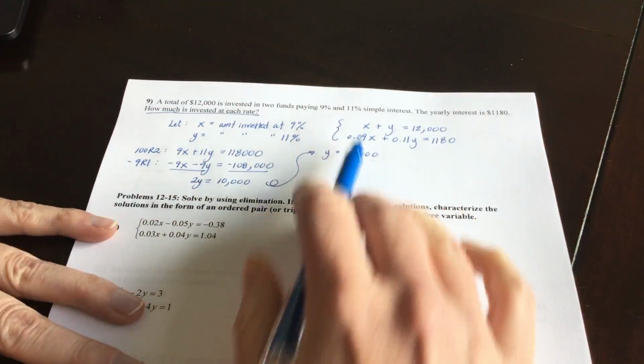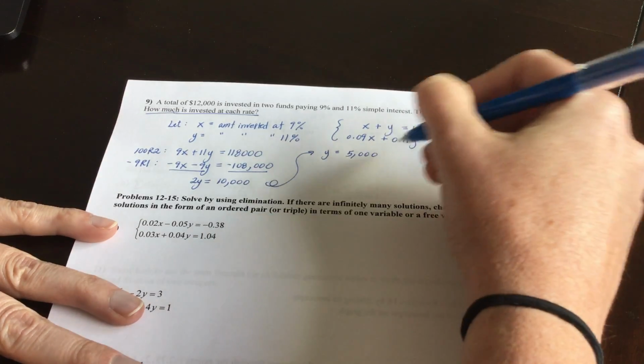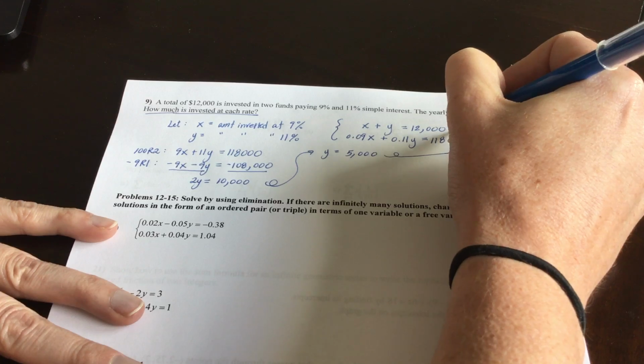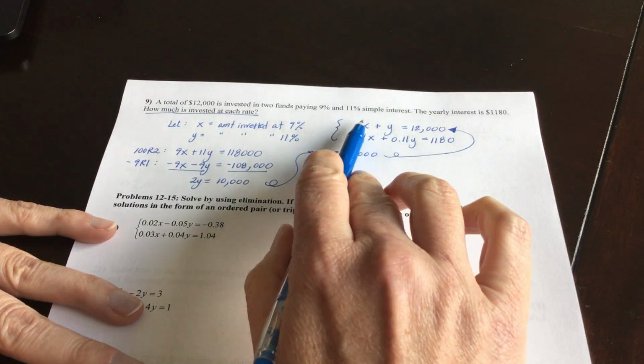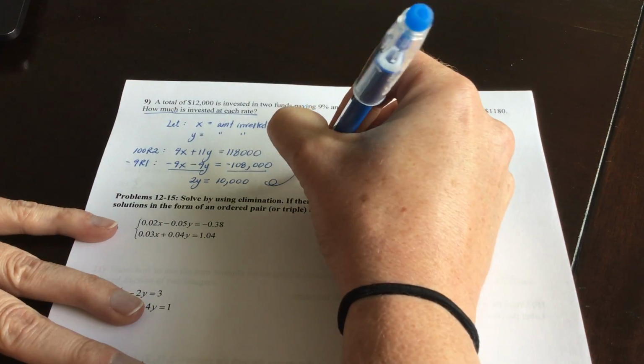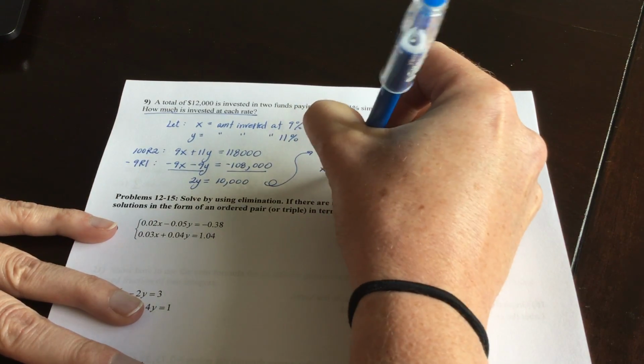And then I would back substitute. You can use either equation, it should work, but I really like equation 1 here because I could just eyeball it. So what plus 5,000 would be 12,000? x then would be 7,000.